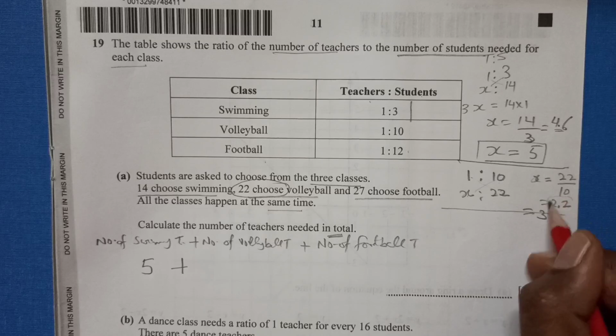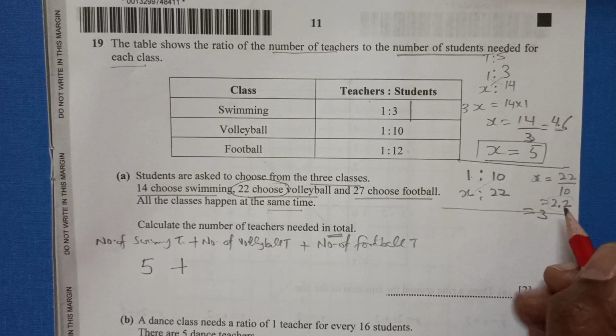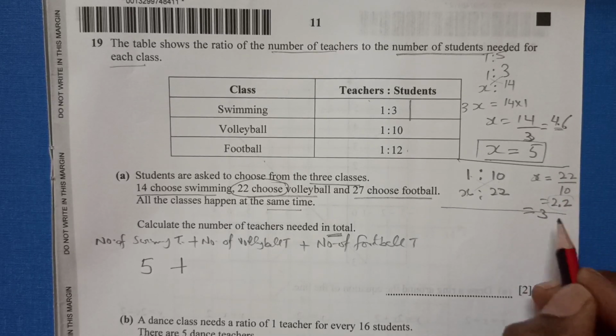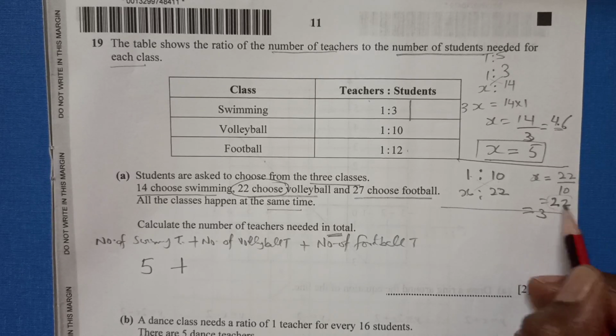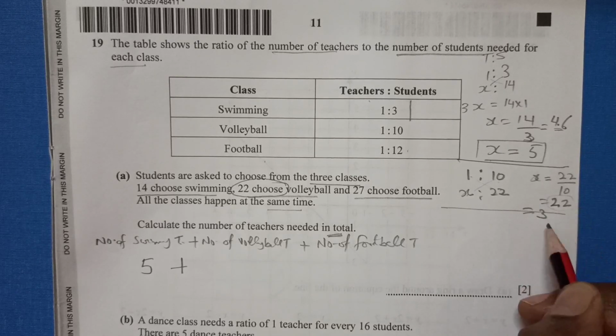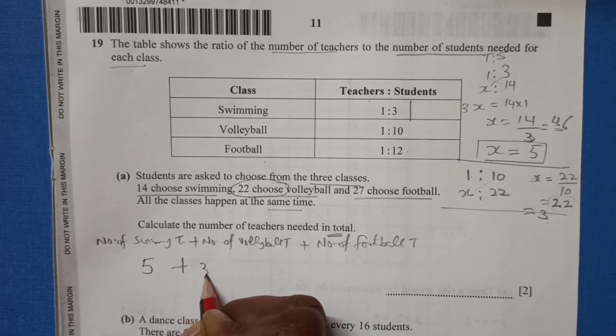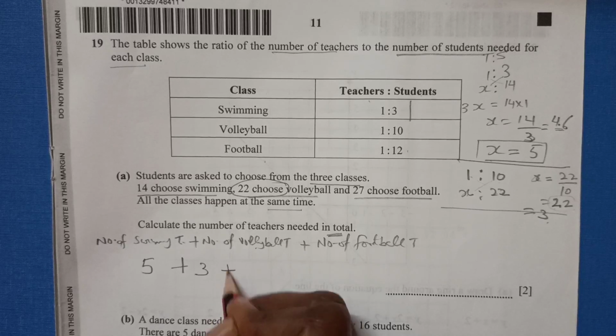So we cannot have 2 teachers. This is not approximation. And try to understand, this is not approximation. It is 2.2. That means you need more than 2. Now, more than 2 will be 3. So the total number of teachers will be 3 for volleyball.